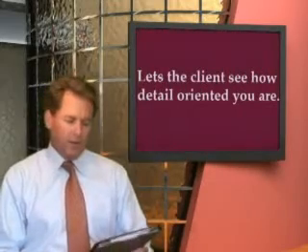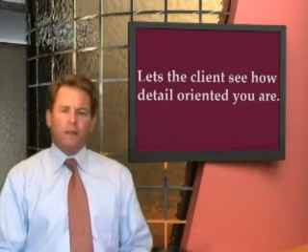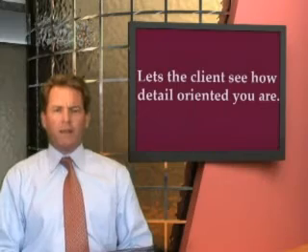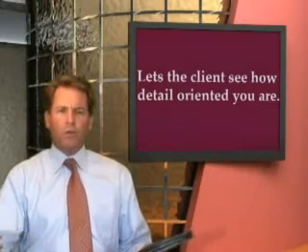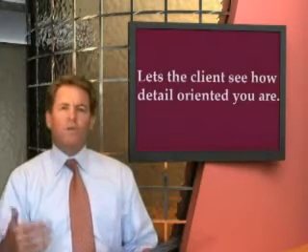The other huge benefit to this is it helps you identify and show how detail-oriented you are. A lot of clients are looking for detail-oriented realtors to represent them, and by showing them this triplicate file system, you'll prove that you're organized and you're the right person for the job if they're looking for a detail-oriented person.